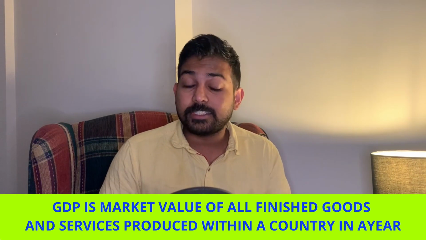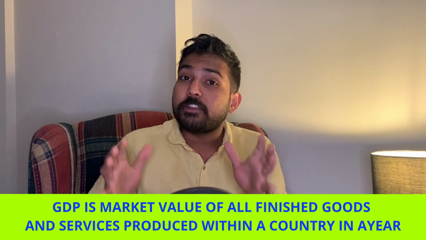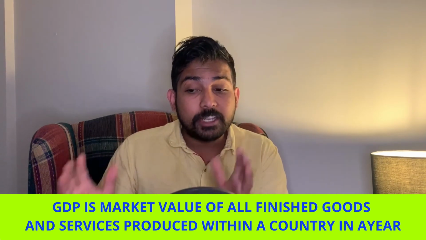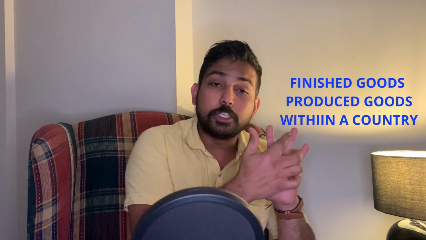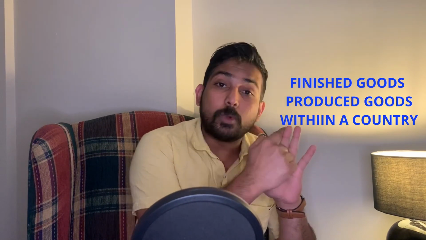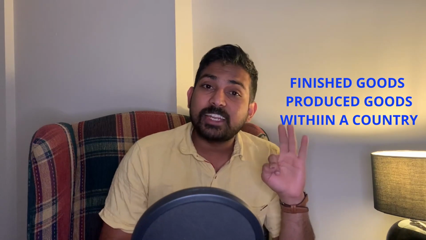The definition says GDP is the market value of all finished goods and services produced within a country in a year or a specific period of time. To get a clear picture of this definition, we need to pull out three terms: finished goods, produced goods, and within a country. Once we understand these three, we know what GDP means.